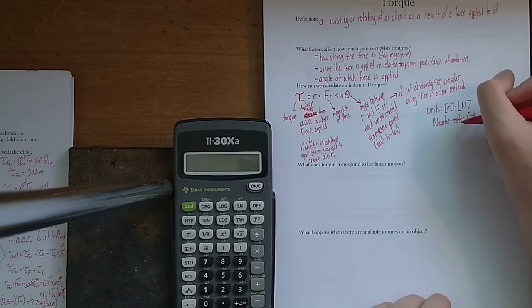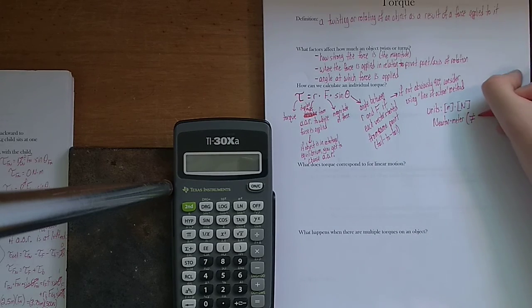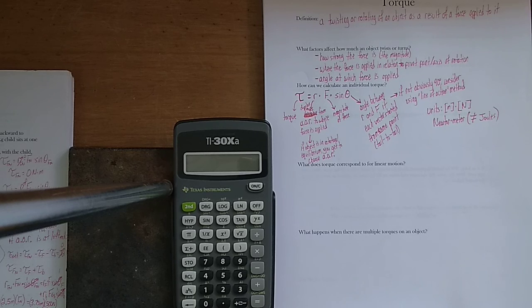This newton meter, even though it looks like it, is not the same as a joule. This is not the same as a unit of energy. It's its own unit, okay? I don't want to get into the details of why this newton meter is not the same as a joule, because number one, I don't think I really remember why, but they are not the same. The units of torque are newton meters. They are not joules, okay? Do not use joules as units.